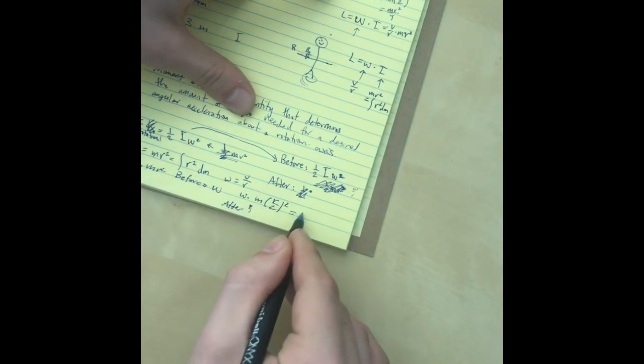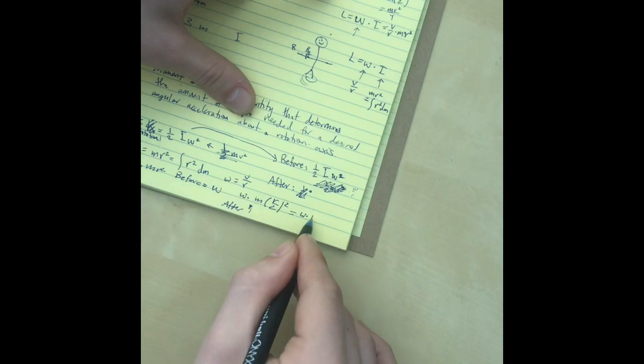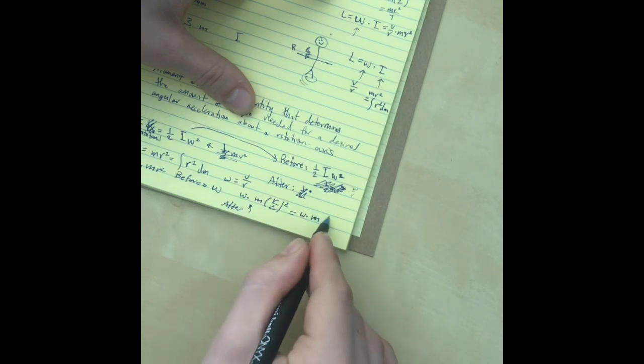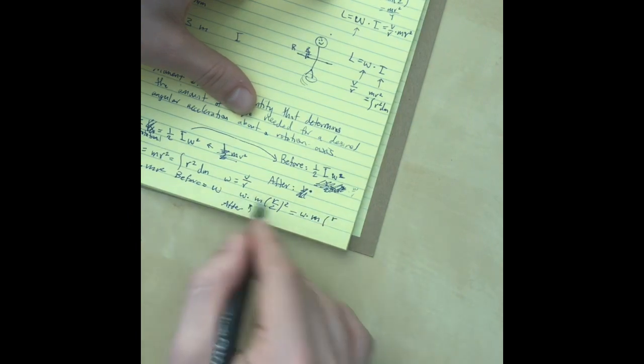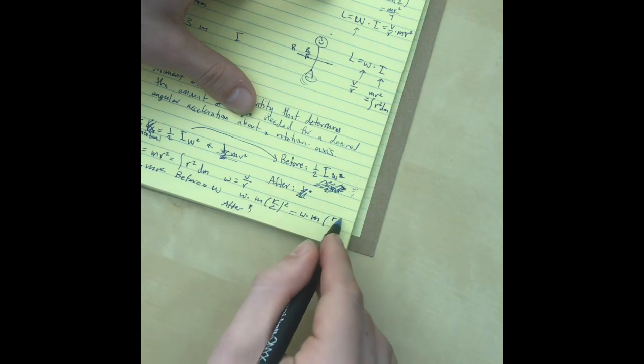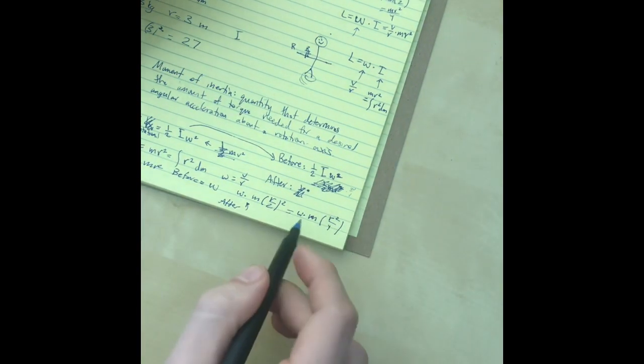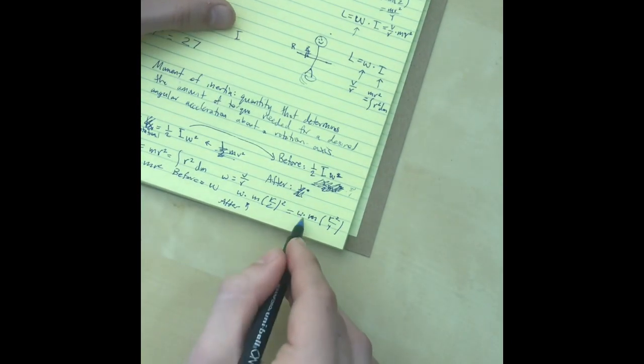So that's going to equal omega times m r squared over 4.